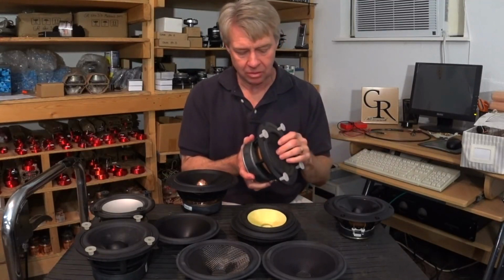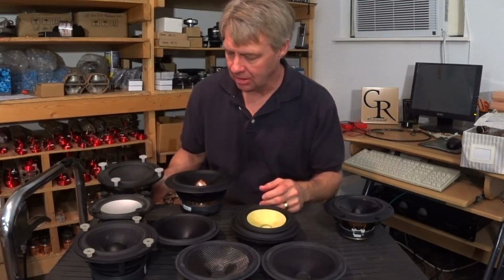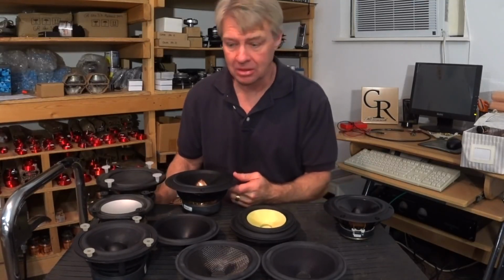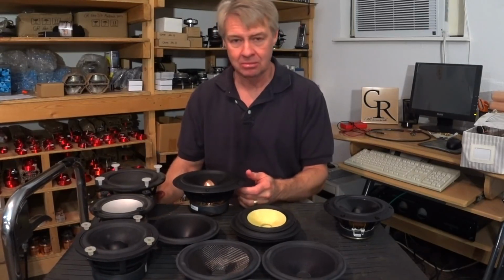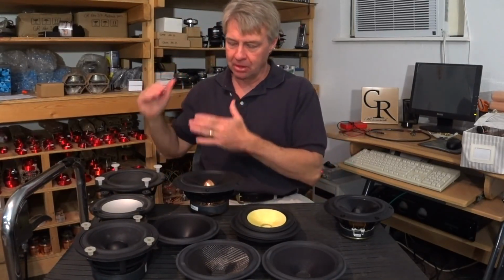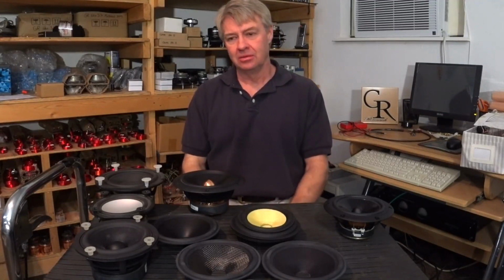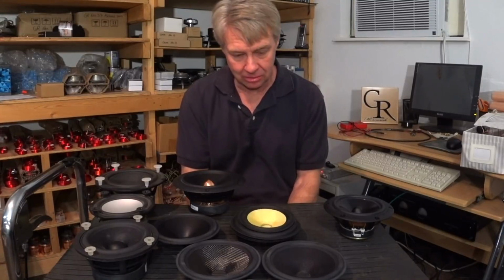So with heavier moving mass, you need more motor to drag that thing around. But more motor doesn't necessarily mean mo' better. Just because it's got a bigger magnet on the back of it doesn't mean it's a better driver. I know if you've come from the car audio world where bigger is better, you may have been brainwashed into thinking that a little bit.